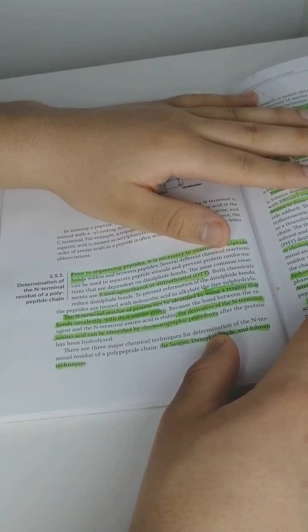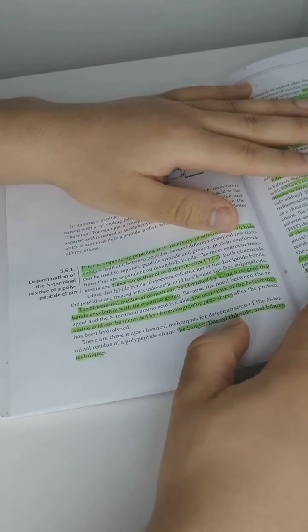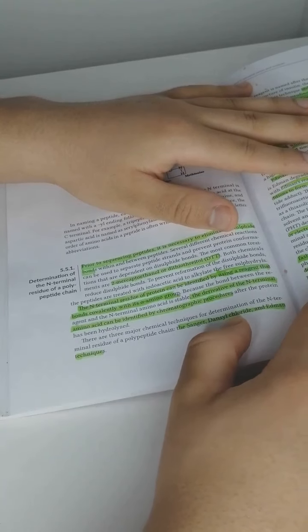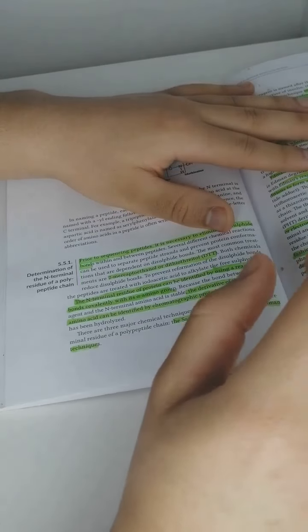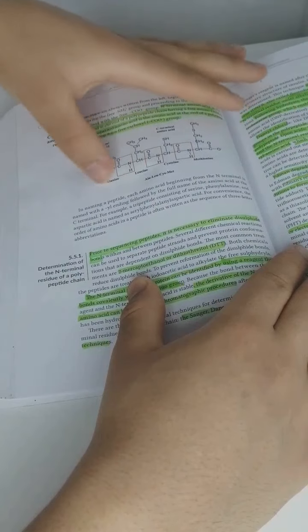Now that we've eliminated all the disulfide bonds, we need to identify which is the N terminal and which is the C terminal. The N terminal can be identified by binding a reagent which labels the N terminal. It can also be separated after labeling, and then we can see what the N terminal amino acid is, the first amino acid, using chromatography. Because now that you've labeled it, you can separate it, and then you can see what amino acid you have at the N terminal.